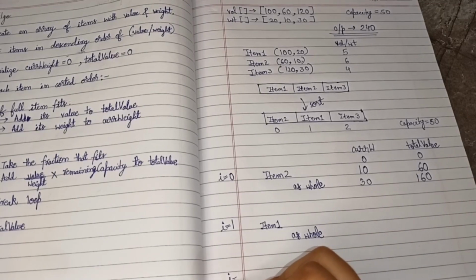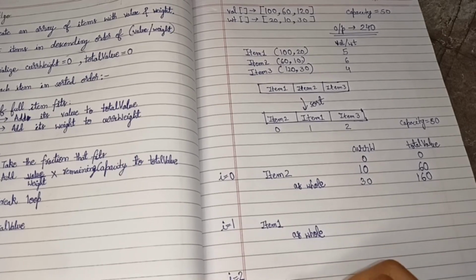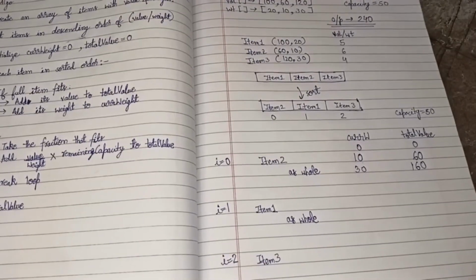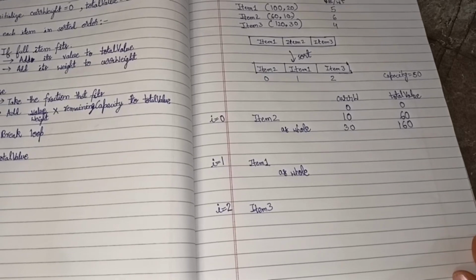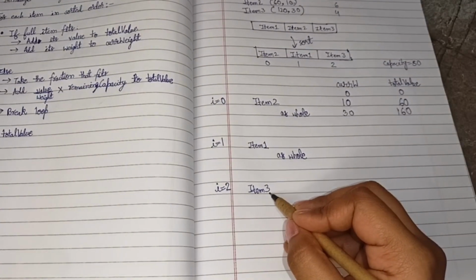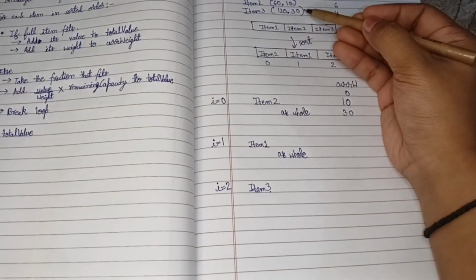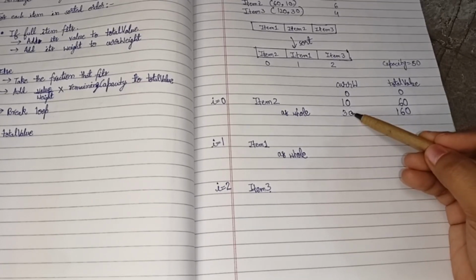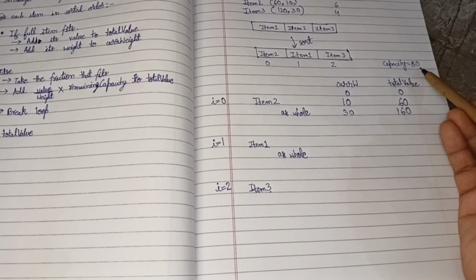Now we have the third item. Item 3 has a weight of 30. Is 30 plus the current weight 30, that is 60, less than 50, the capacity?